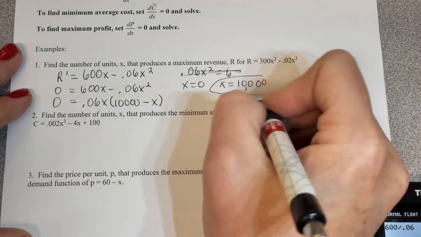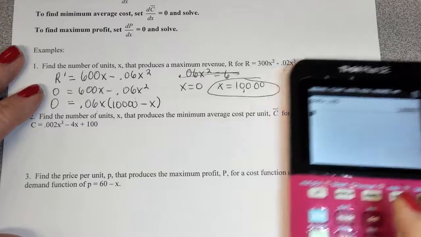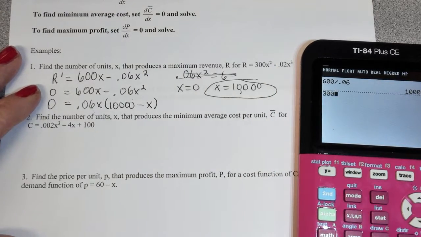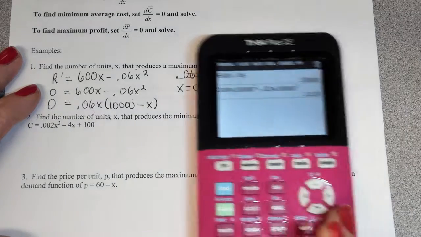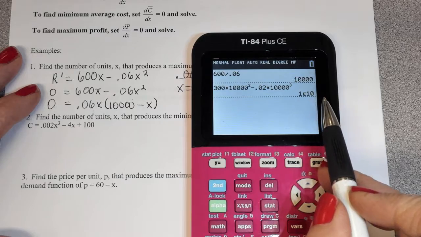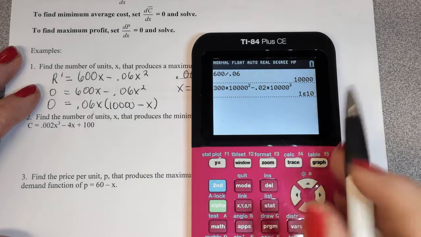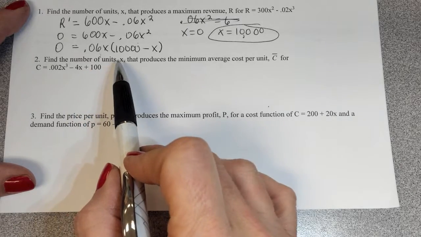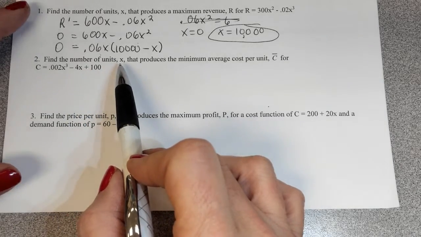If I wanted to find out what that revenue would be, I'd have to plug in 10,000. So I'd do 300 times 10,000 squared minus 0.02 times 10,000 cubed. And it's actually going to be 1 times 10 to the 10th, and that's $10 million.